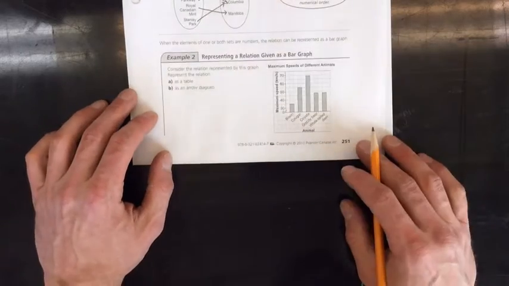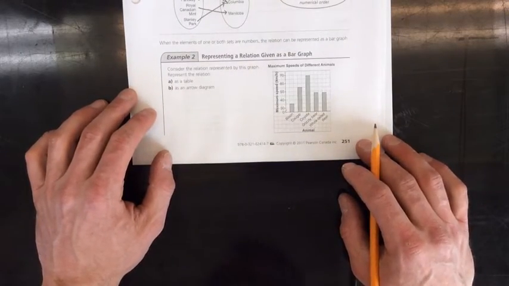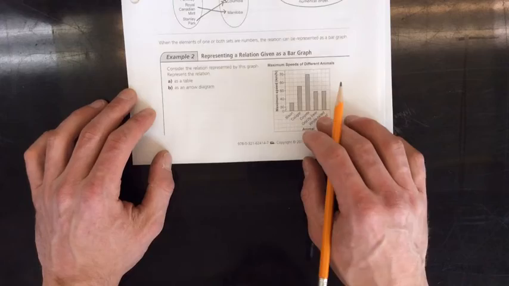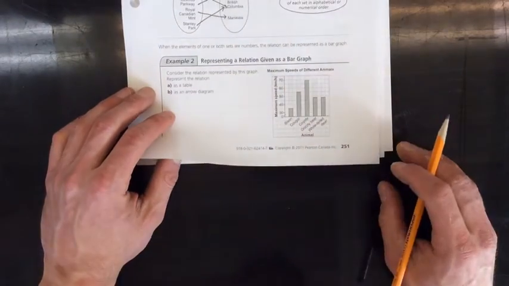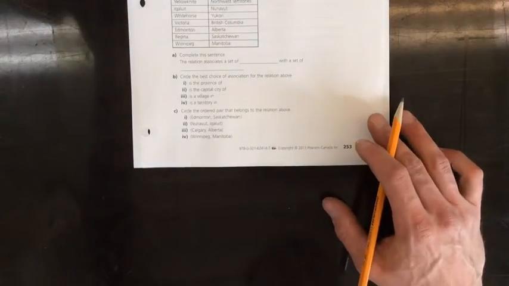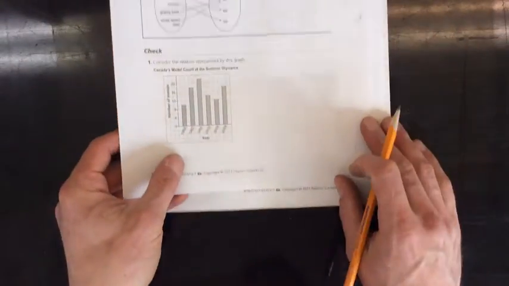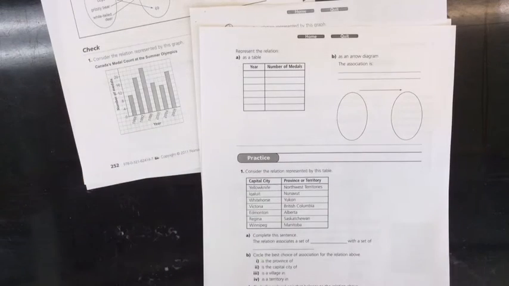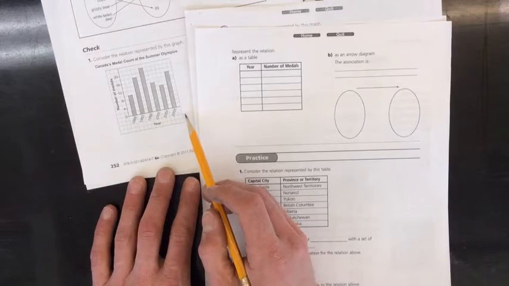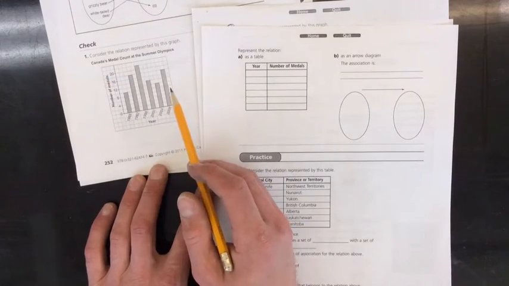The next way we can relate things is using a graph. So you're welcome to look through example 2, which represents a relation given as a bar graph. I'm going to go through this example with you. Now we're going to look at using a bar graph as in this check number 1.